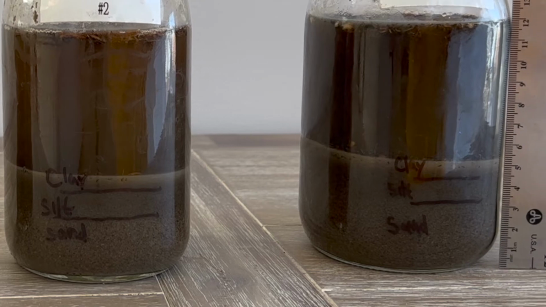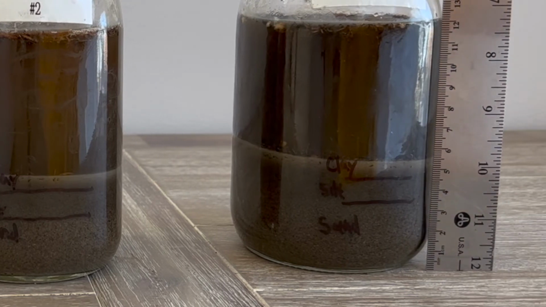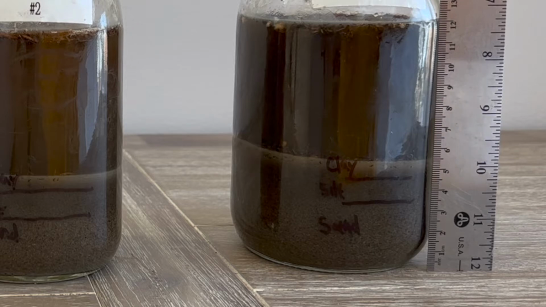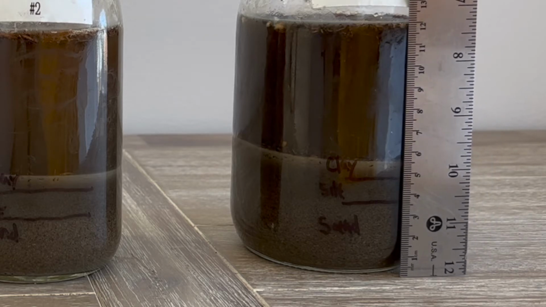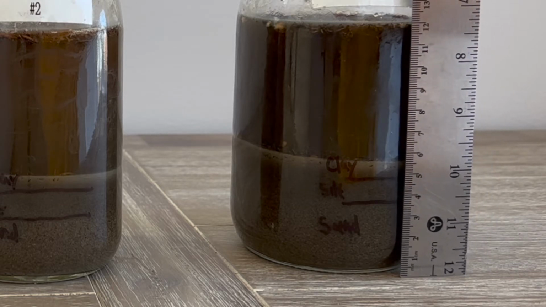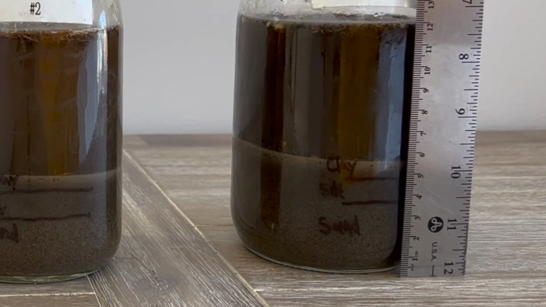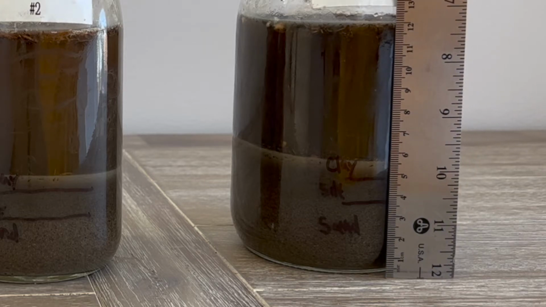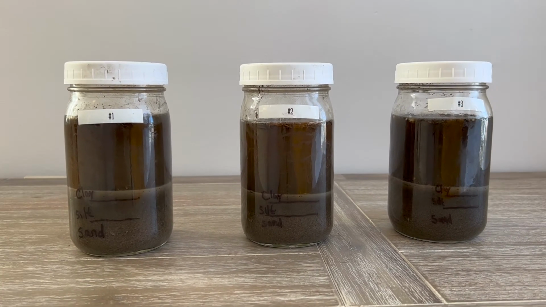And then moving on to the third one, we've got a total of right about 55 millimeters. The sand comes to 37 millimeters, the silt we have about 11 millimeters, and the clay is about 7 millimeters.